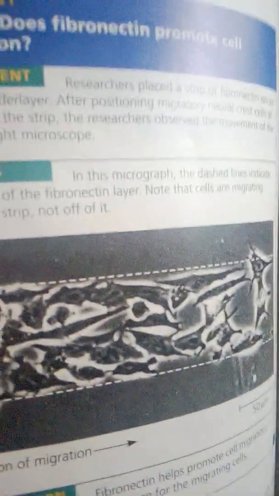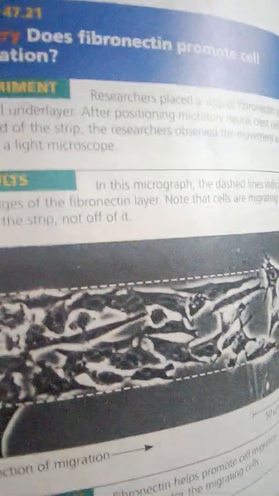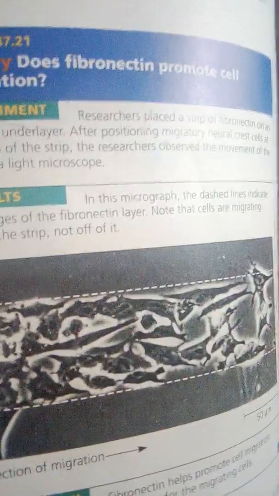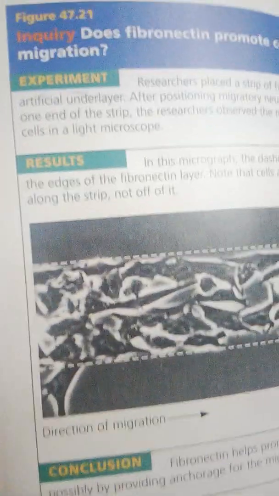Also contributing to cell migration and stable tissue structures are glycoproteins called cell adhesion molecules, CAMs, which are located on the surfaces of cells and bind to CAMs on other cells. CAMs vary in amount, chemical identity, or both from one type of cell to another, and these differences help regulate morphogenetic movements and tissue building.